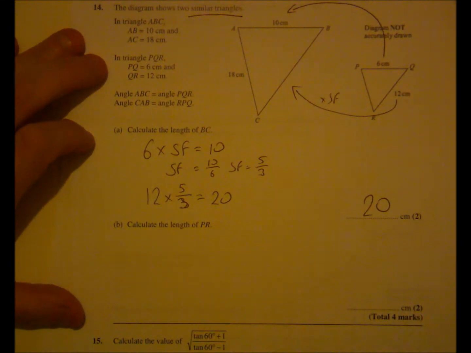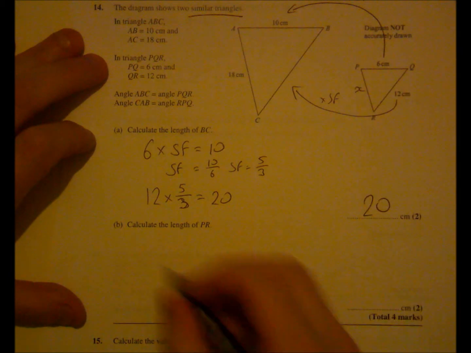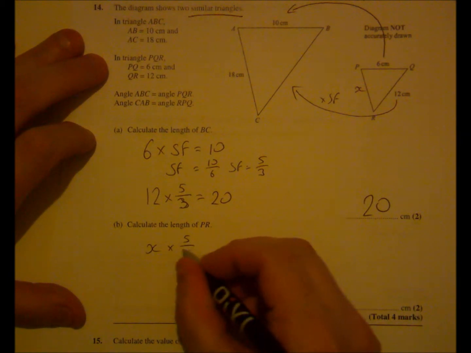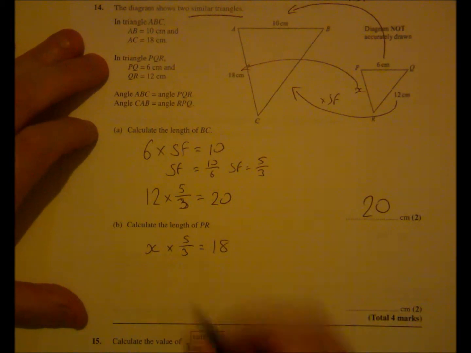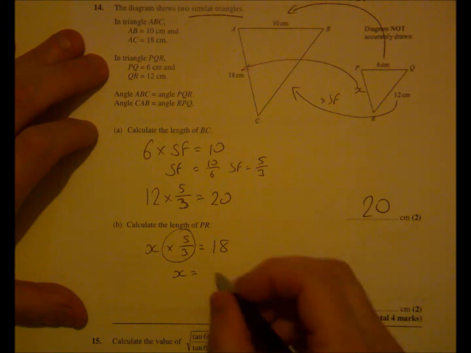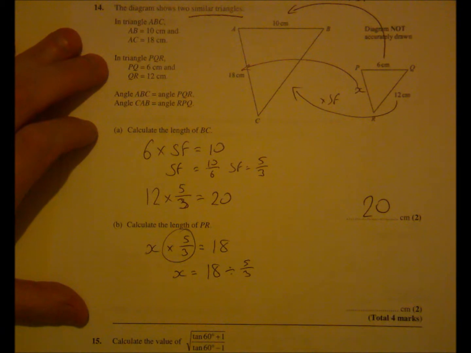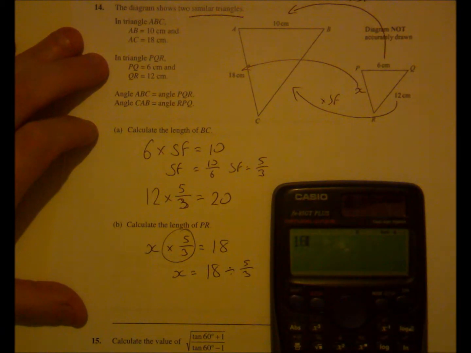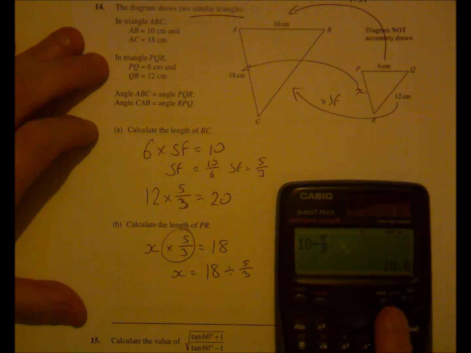I've now got to work out the length P to R here. So if I just call that x for a second, I know that x times by the scale factor will generate, in fact, that number there, 18. So x equals a times by 5 over 3 becomes a divide by 5 over 3. Your calculator again will take you through the motions here. 5 over 3, so divide by 5 over 3 equals 10.8.